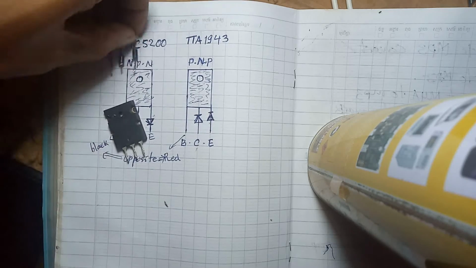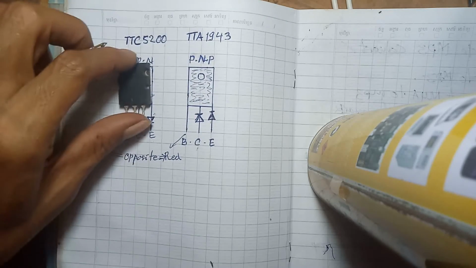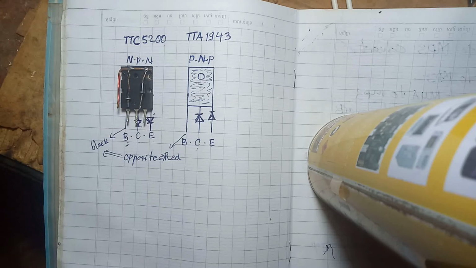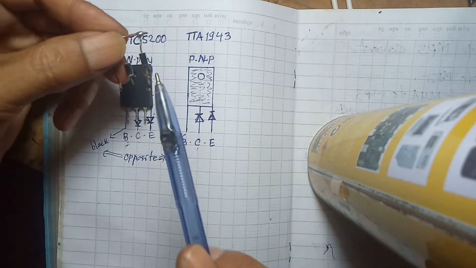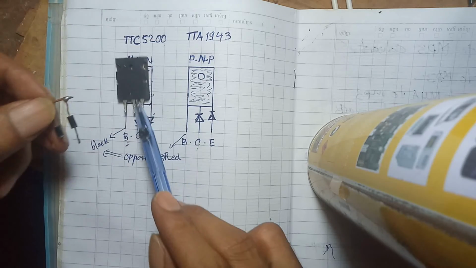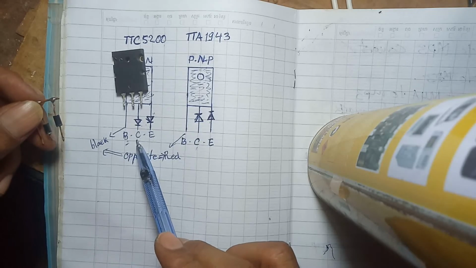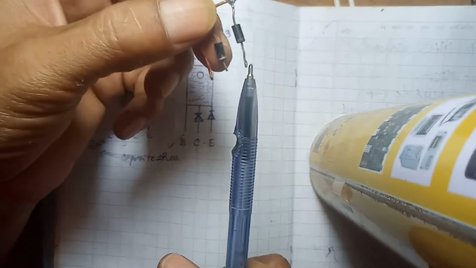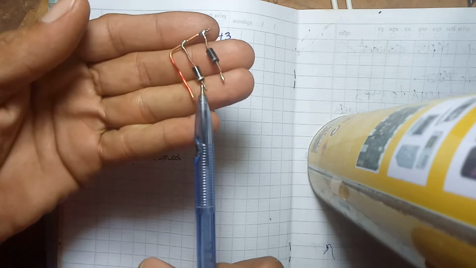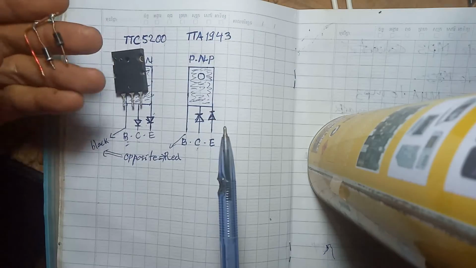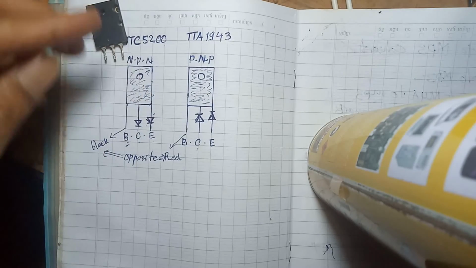If you are measuring it, you need to know about this diode on the top. So it's completely the same. This diode's mark is directed completely to these two pins, just like this. And you can see this pin and this pin are directly down. So now, how to measure it?